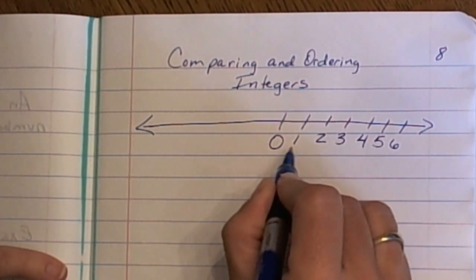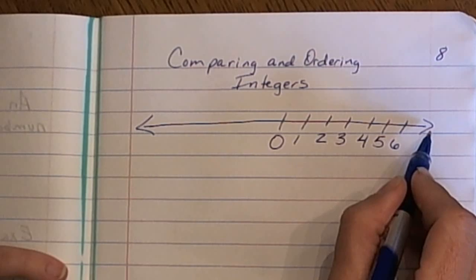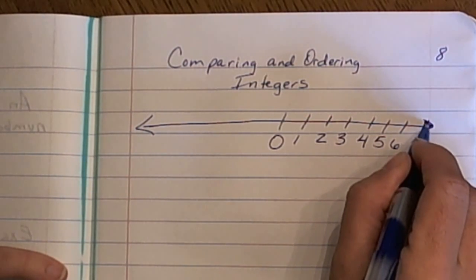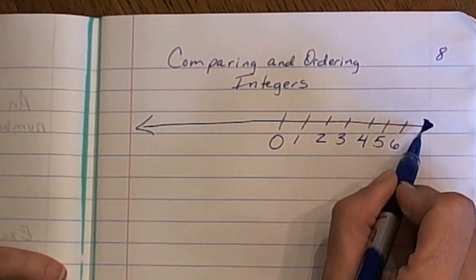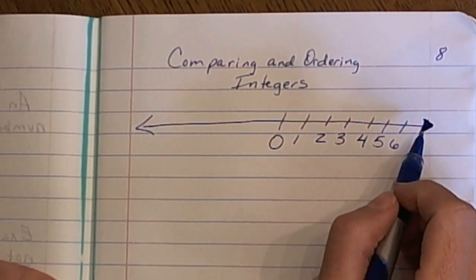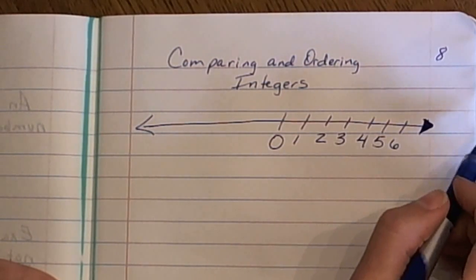It's important to know that those numbers keep going forever and ever. That's why we have that arrow. That arrow shows us that numbers never stop. They go forever and ever, and they go to infinity. We never get to the end of numbers.